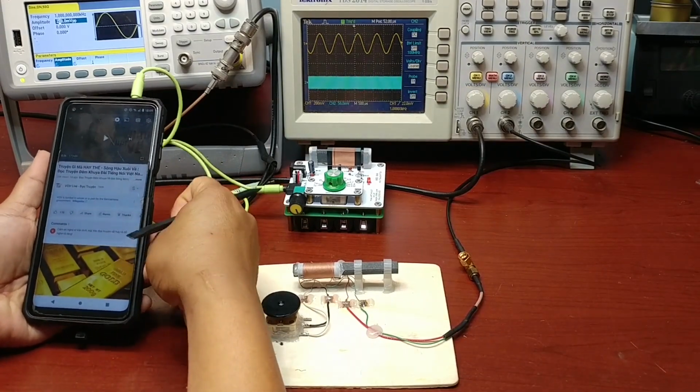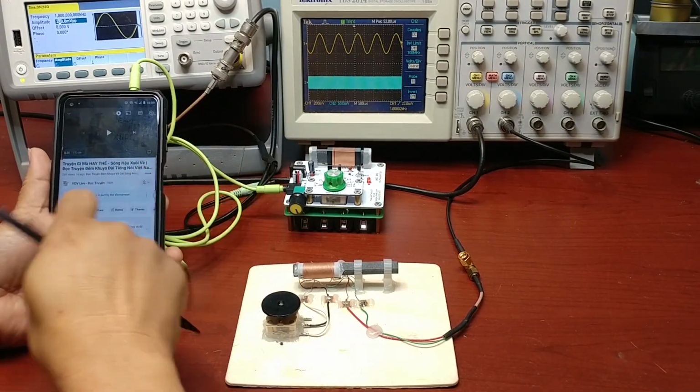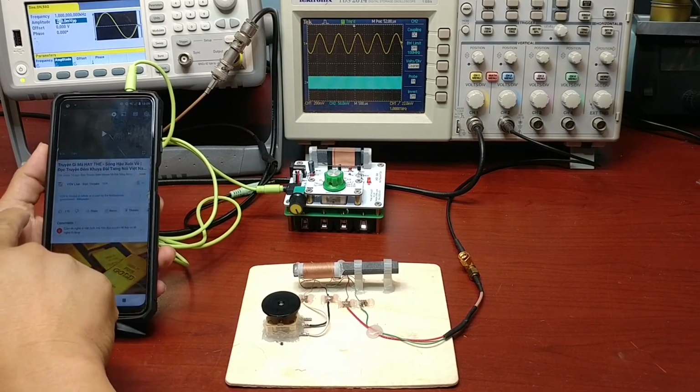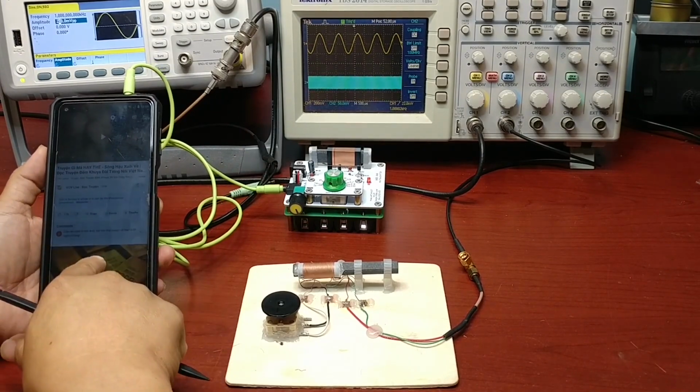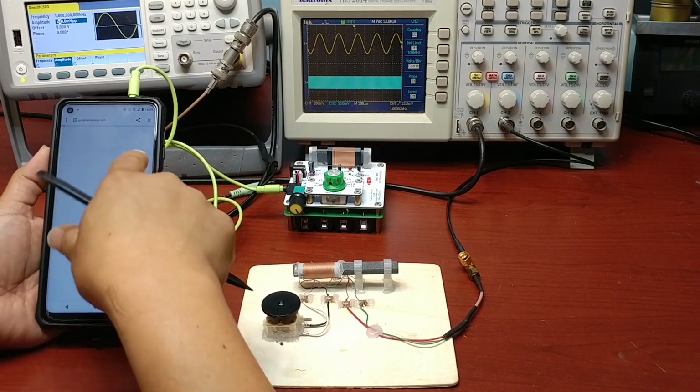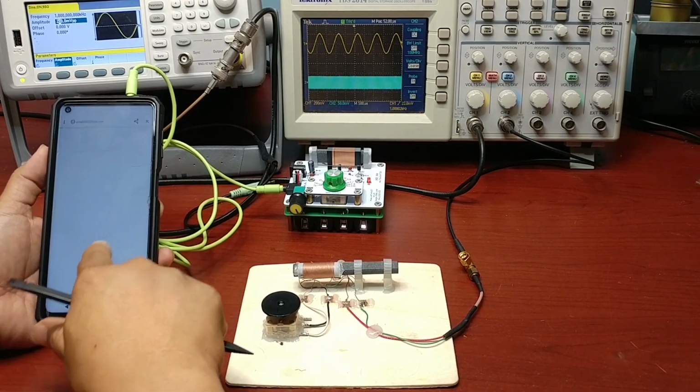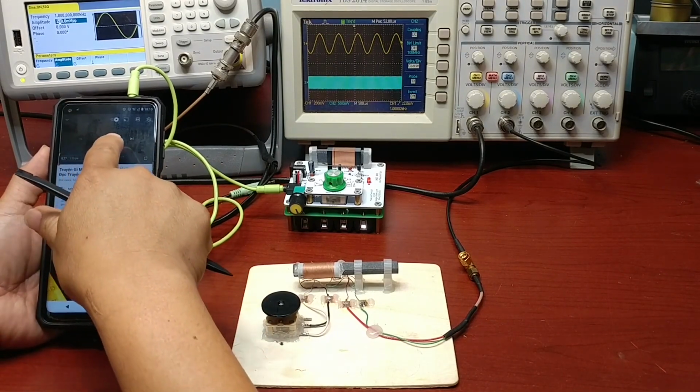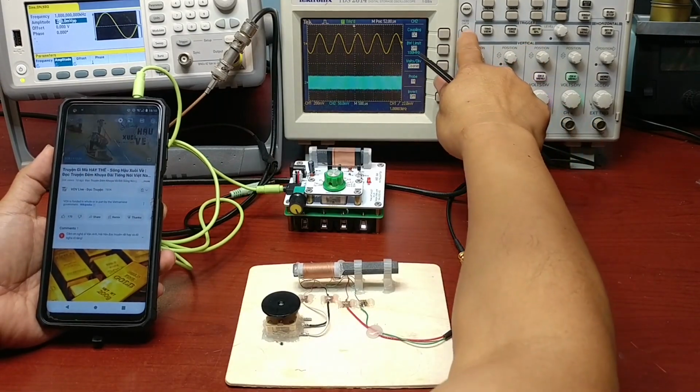I'm now going to feed the voice signal into the transmitter. Now the modulating signal is the voice from an online audiobook. The voice signal modulates the amplitude of the carrier frequency. The envelope of the carrier changes like the voice signal.